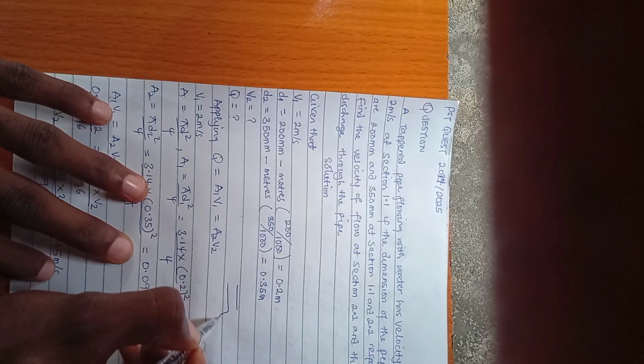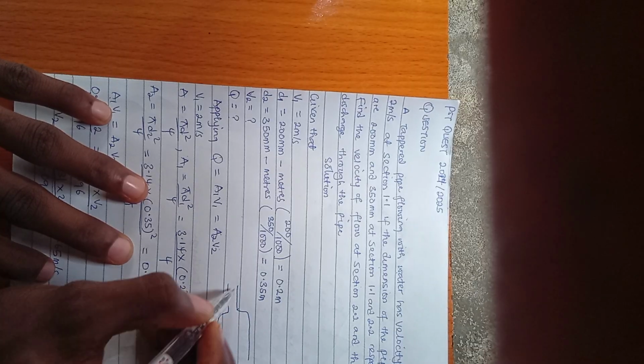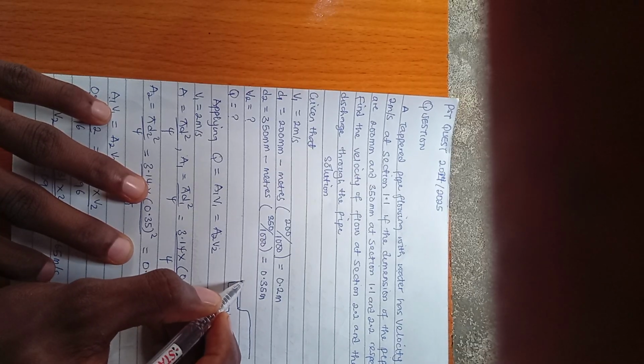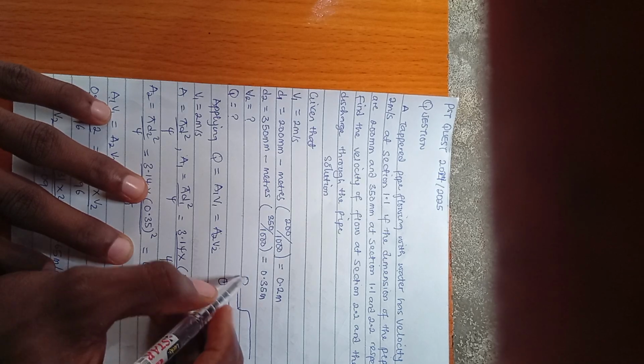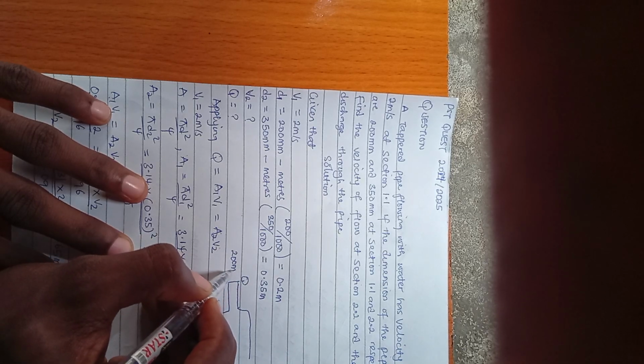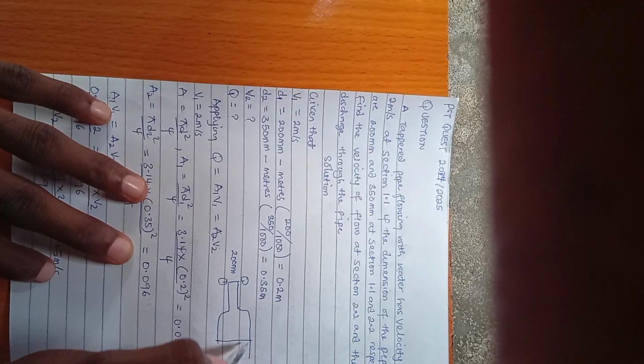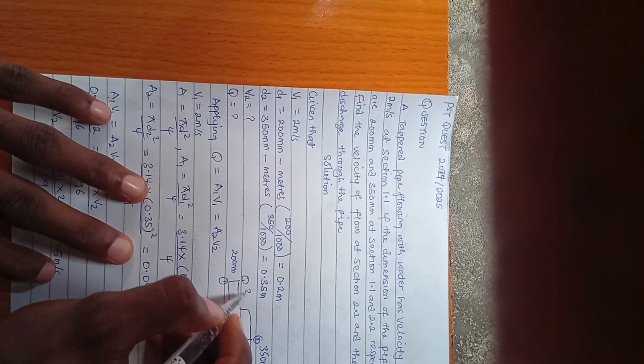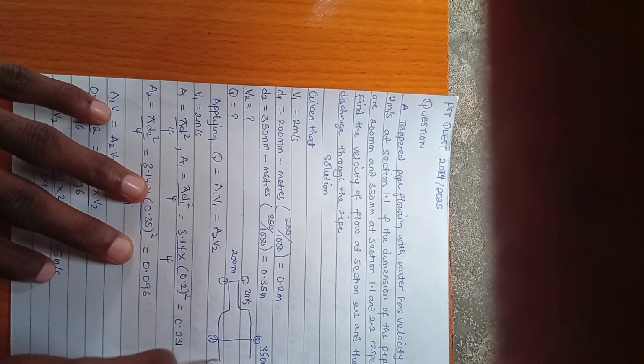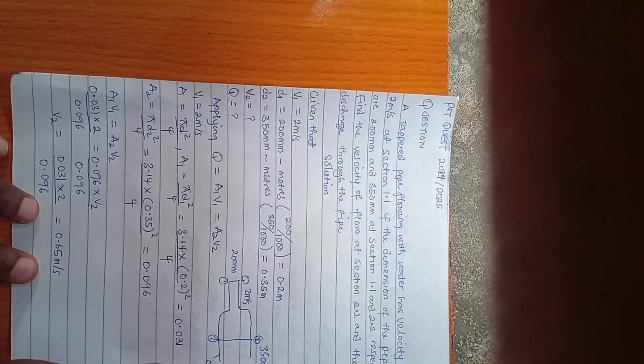If this is the pipe, this is our section 1-1, the 200 millimeter, and this is our section 2-2, the 350 millimeter. The speed here was 2 meters per second, and the speed here was 0.65.